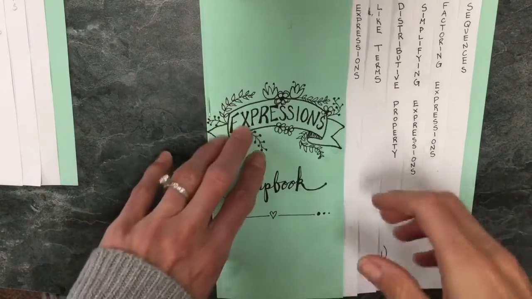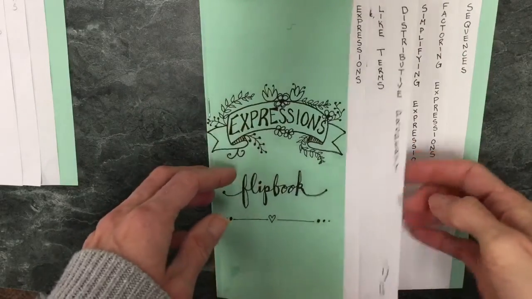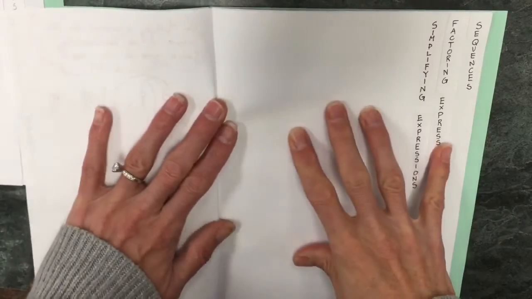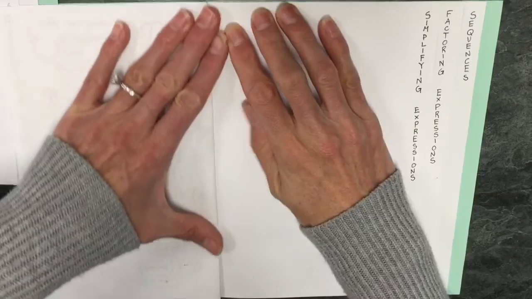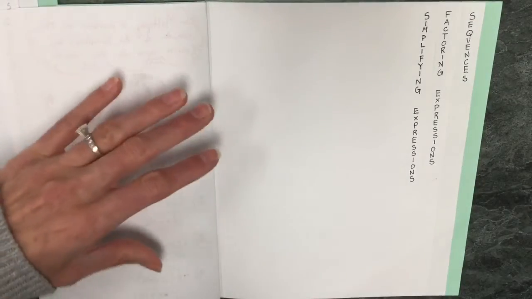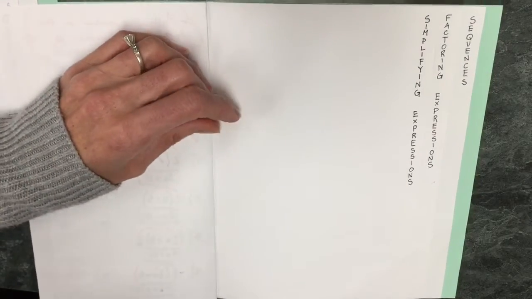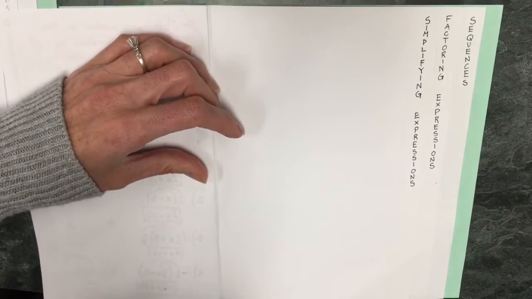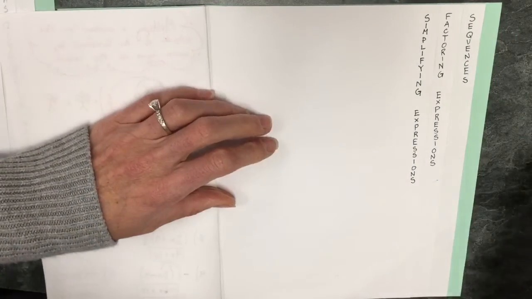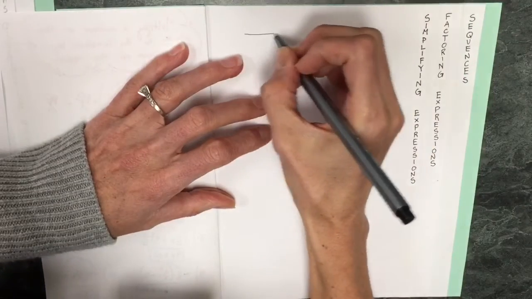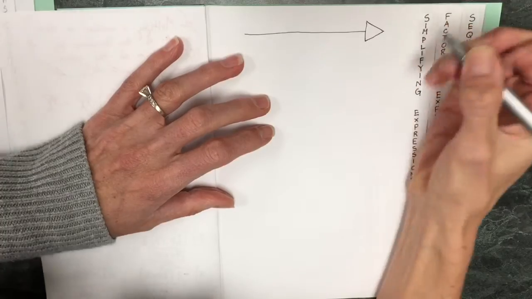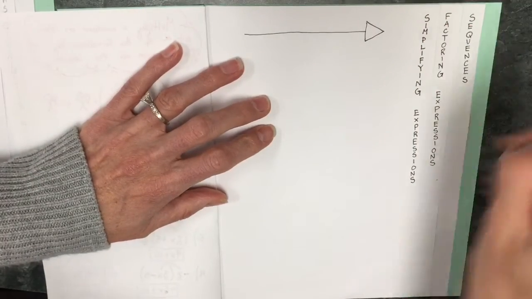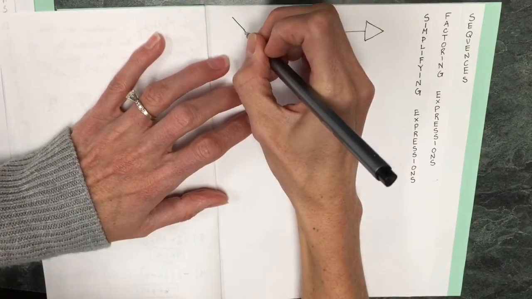Alright, Math 7. Today we're going to be simplifying expressions. And not going to be really learning anything new. We're just going to use our knowledge of like terms and distributive property to simplify some larger expressions. So I'll just write that down to remind ourselves.